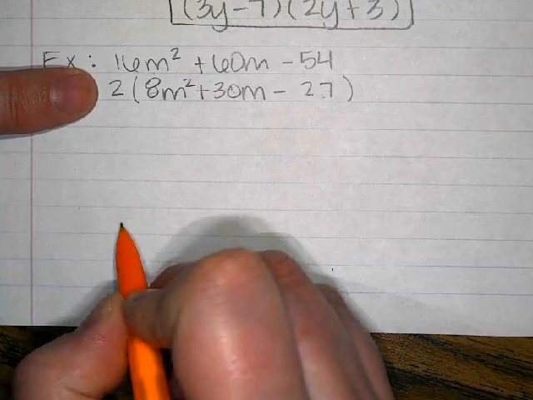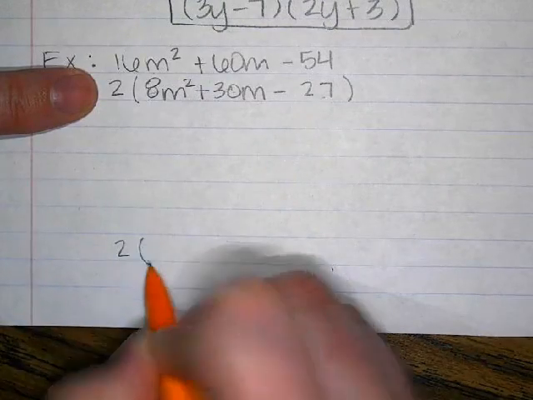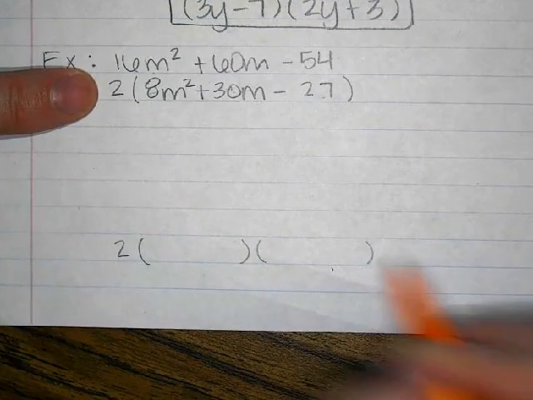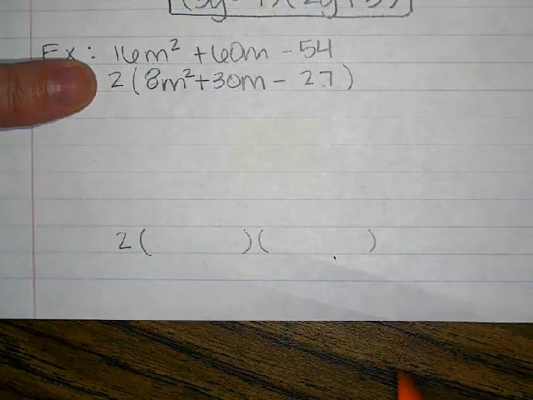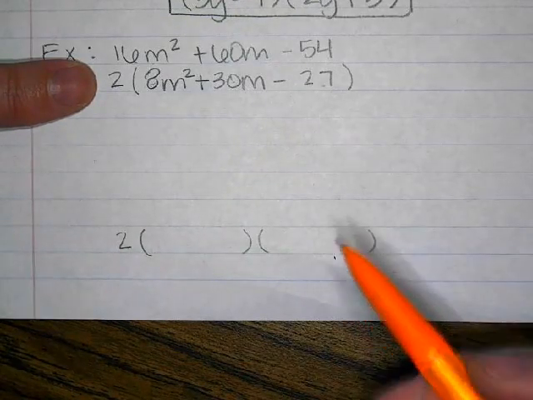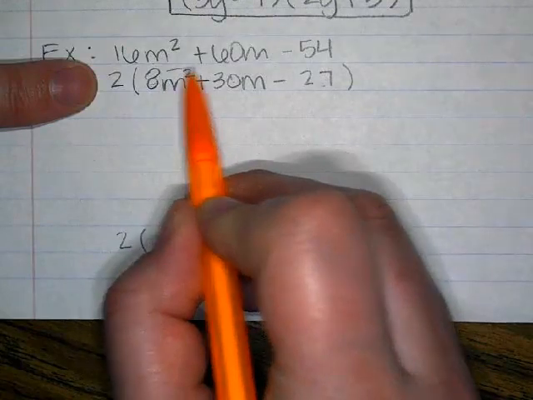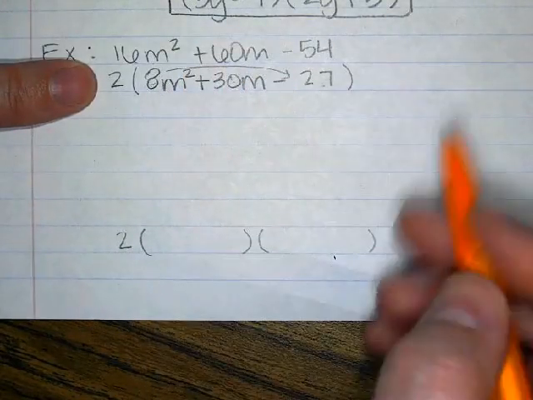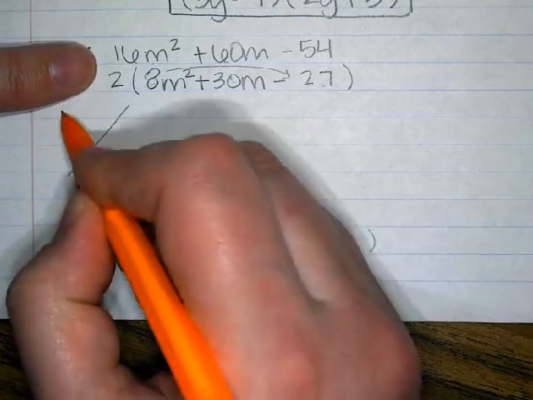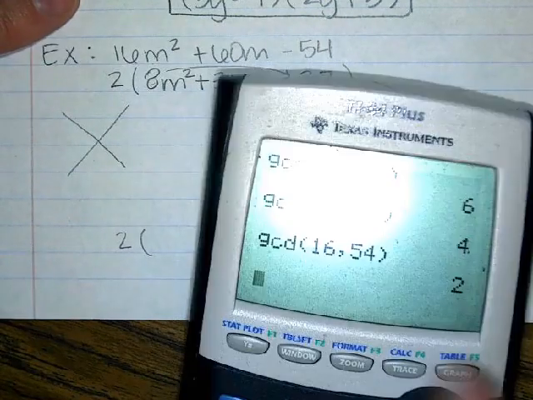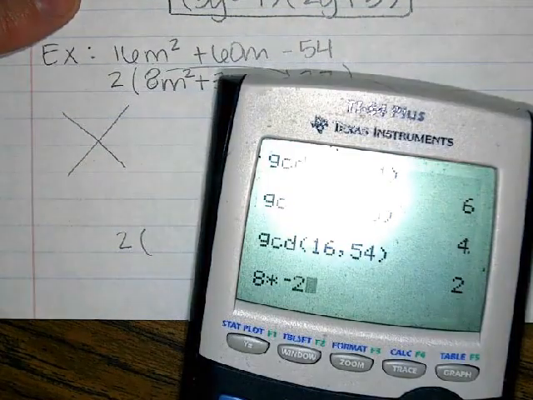I know that's what my final answer is going to look like, but I have some work to do before I can get there. So let's do the 8 and slide it over to the negative 27. Negative 216? Okay. Yep, negative 216. So we're going to multiply to negative 216 and add to 30.